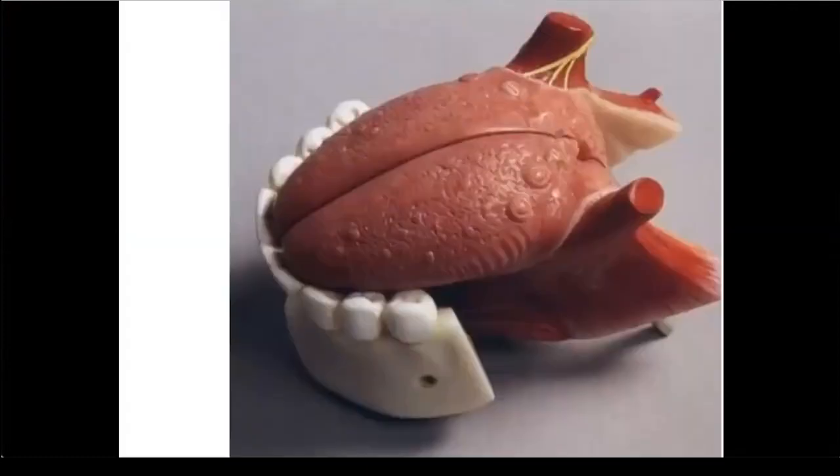In this view of the tongue, you can see the papillae. The papillae are the raised areas of the tongue. These large papillae, arranged in a V, are called the vallate papillae. They contain taste buds, and you will need to know which ones contain taste buds.